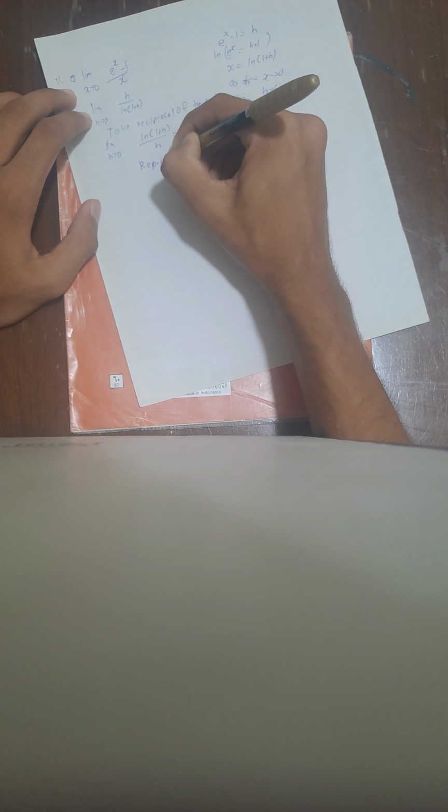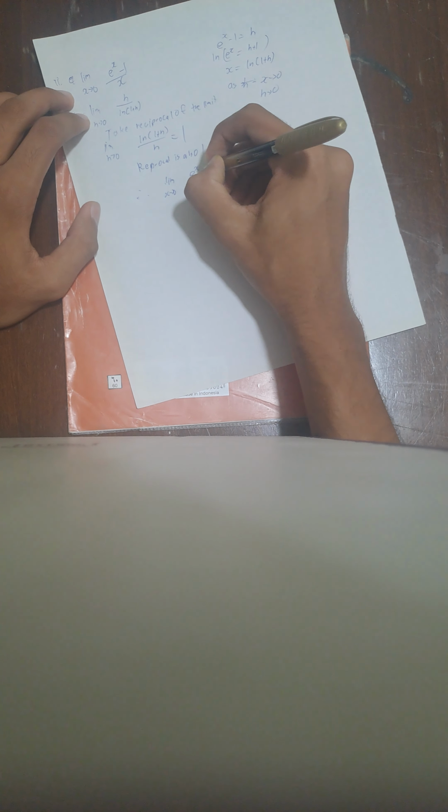What was this? This was 1. If this is 1, then the reciprocal is also 1. Therefore limit as x tends to 0 of e to the x minus 1 over x is 1. Proved.